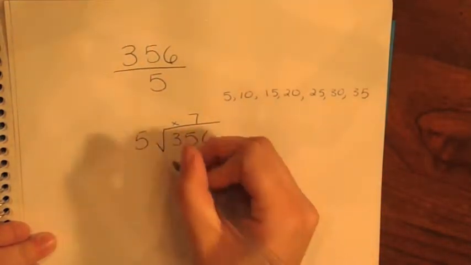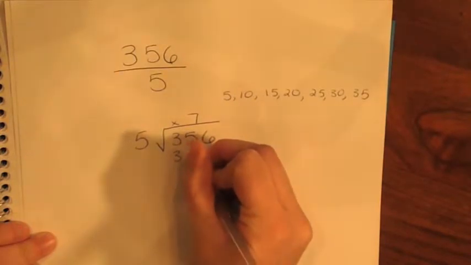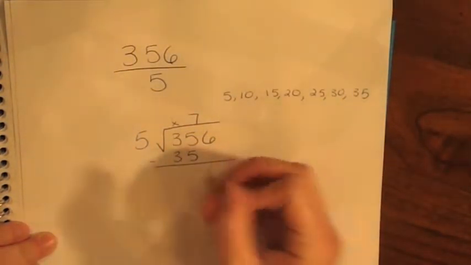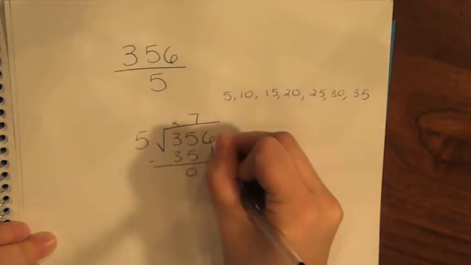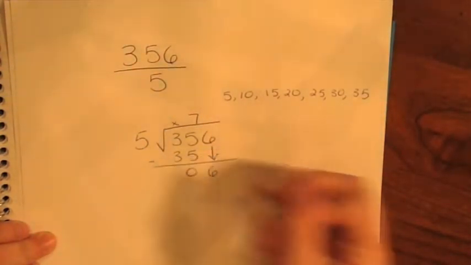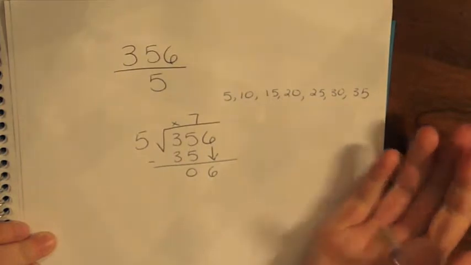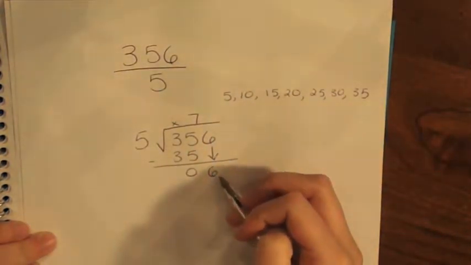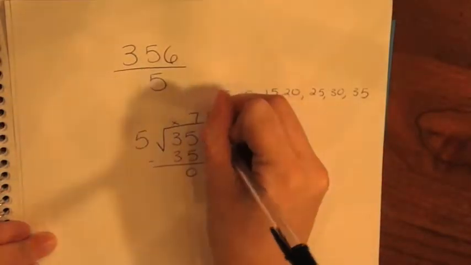7 times 5 is 35. So we subtract those two numbers. 35 minus 35 is 0. Bring our 6 down. Now, we have a problem. How many times does 5 go into 6? 1, right? So we write the 1 on top.